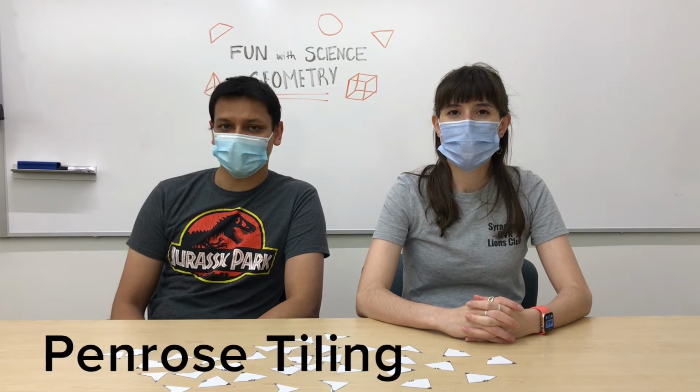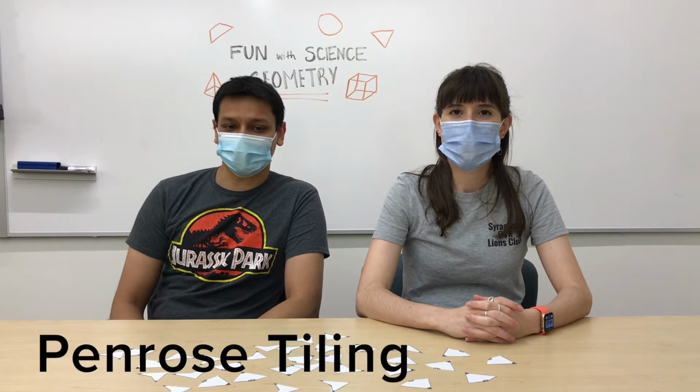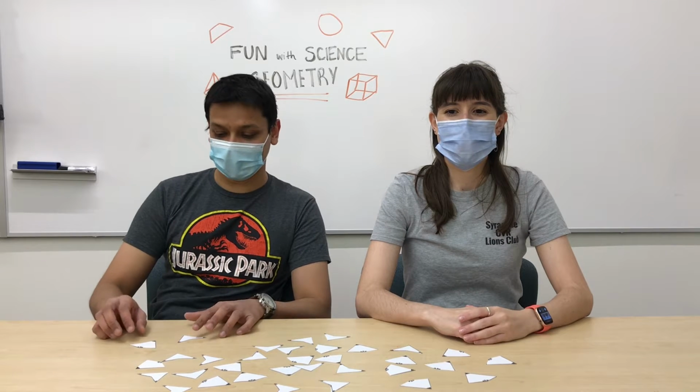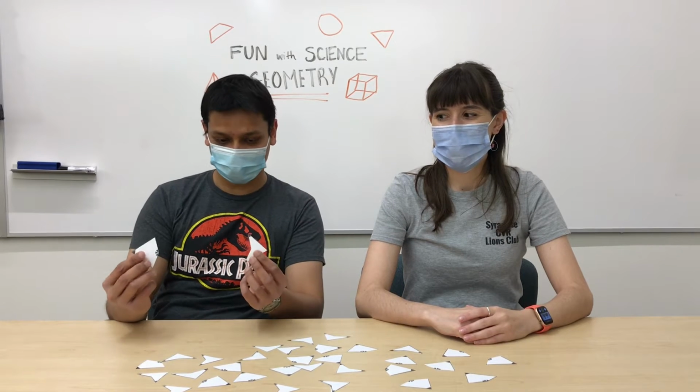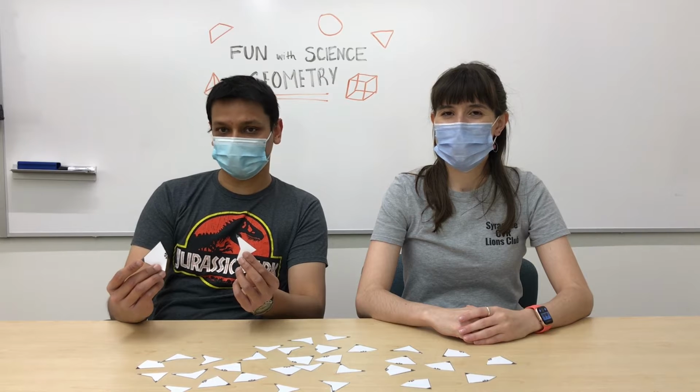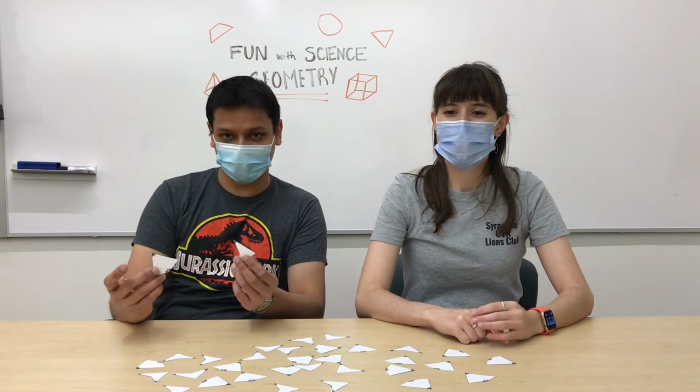Our first topic is Penrose tiling, named after Sir Roger Penrose, an English mathematical physicist who won the 2020 Nobel Prize in Physics for showing how black holes prove the general theory of relativity. As a mathematician, he also discovered a way to organize shapes, a kite and a dart. This is known as Penrose tiling, which in mathematical terms is infinitely aperiodic.